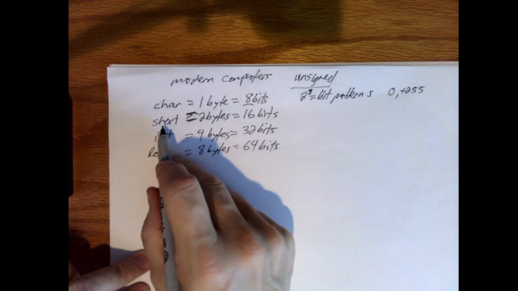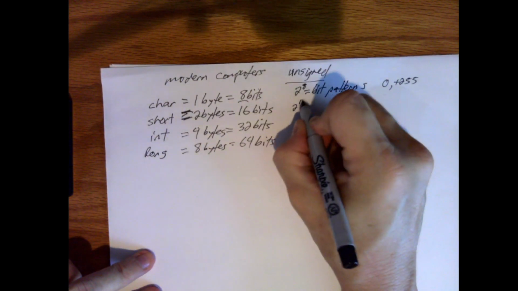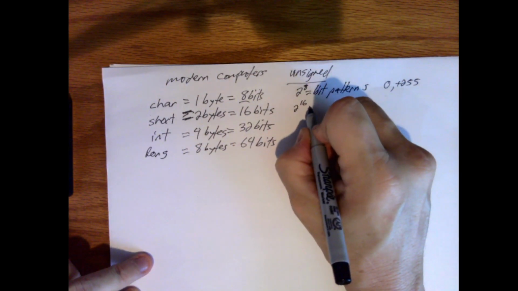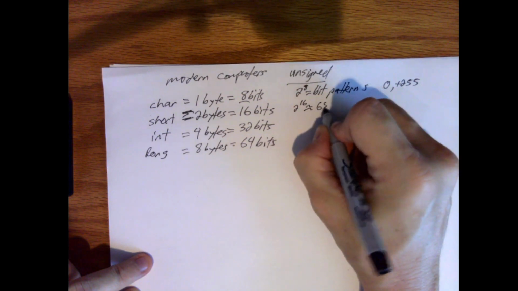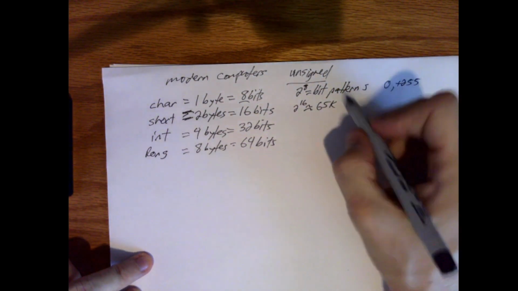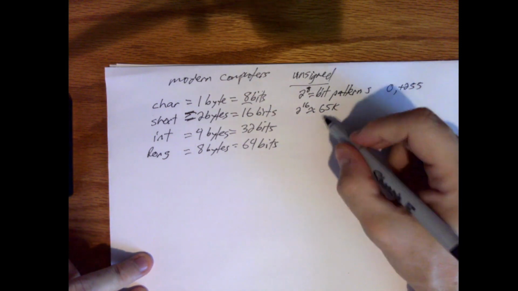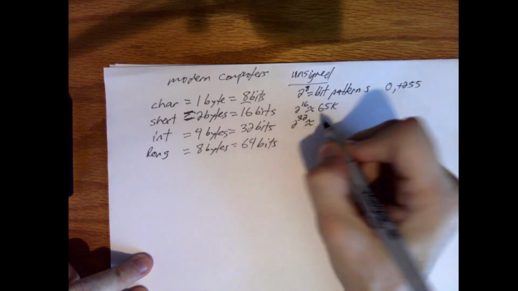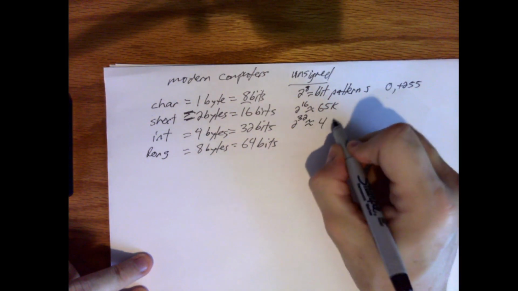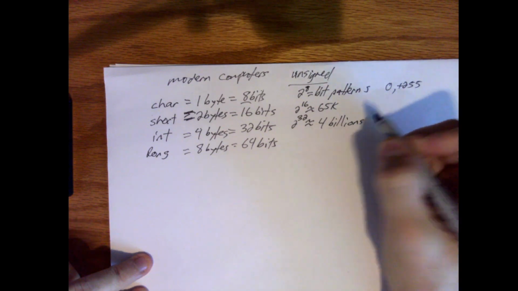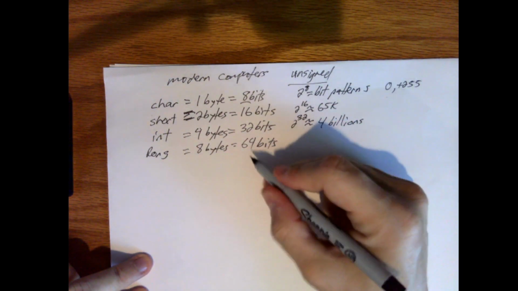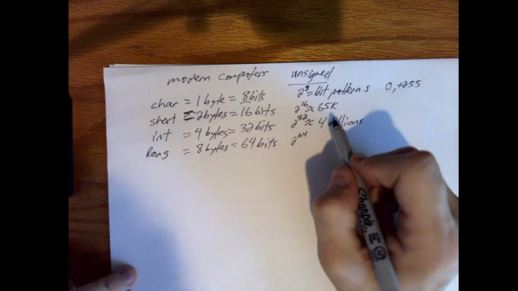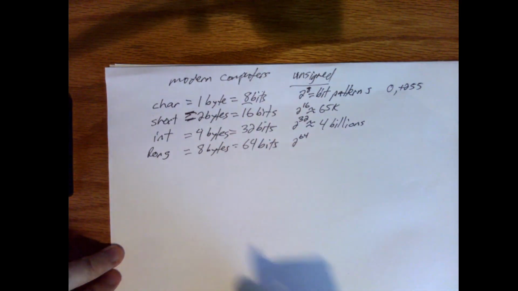All right. If I'm talking about a short, then we have 2 to the 16th bit patterns, which is a little more than 65,000. And so that means we have from 0 up to about that. An int can represent approximately 4 billion values. And then a long is 2 to the 64th bit patterns, whatever number that represents. It's really big, right? Now, what if they're signed?